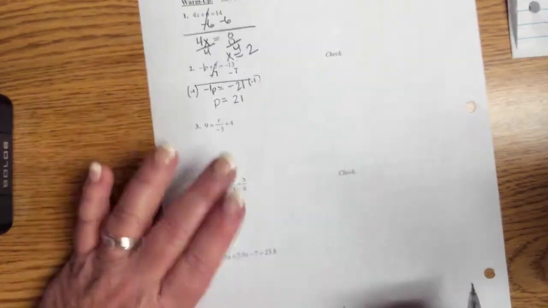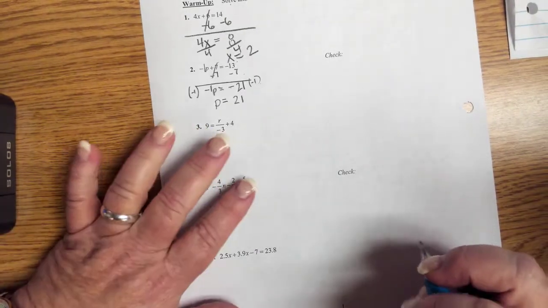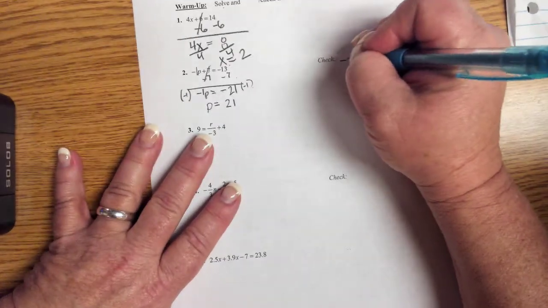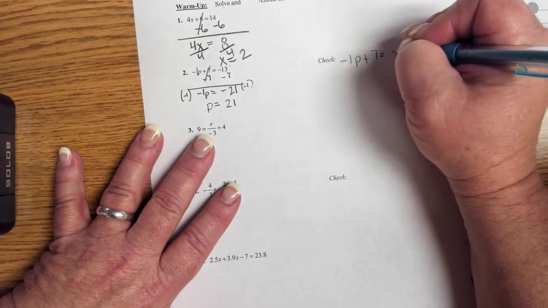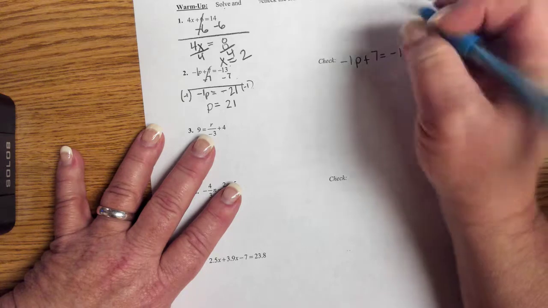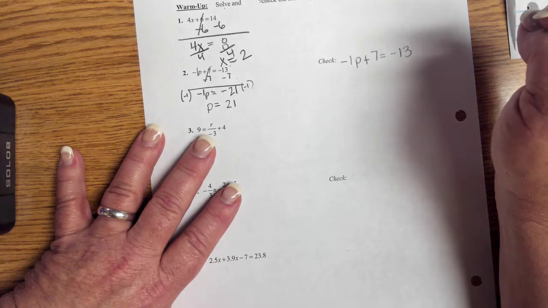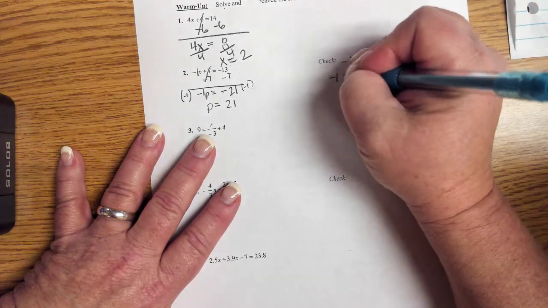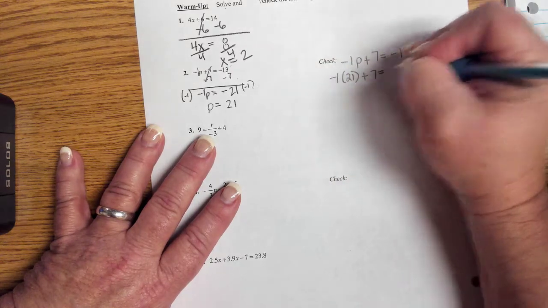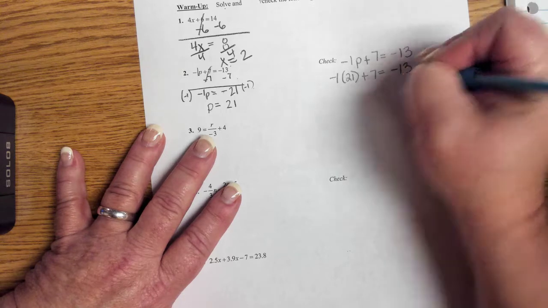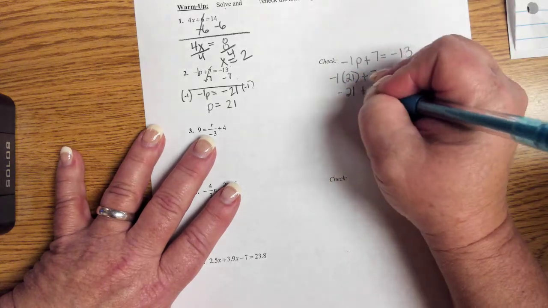Now, to do my check, all I have to do is come over here and do negative 1p plus 7 is equal to negative 13. I said p is a positive 21, correct? So negative 1 times 21 plus 7 is equal to negative 13. I get negative 21 plus 7.